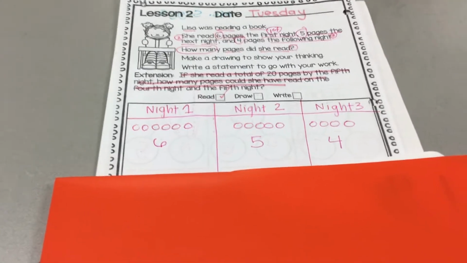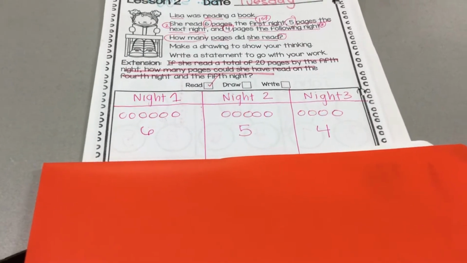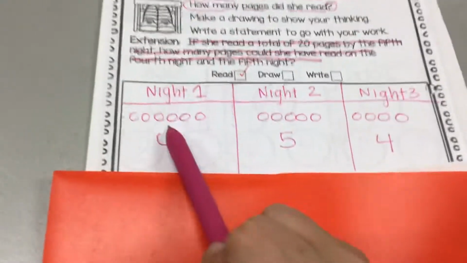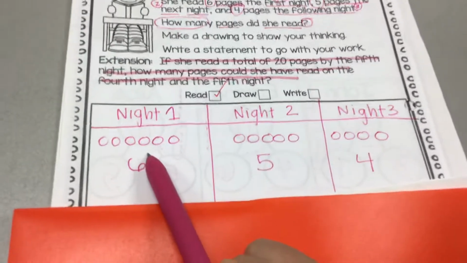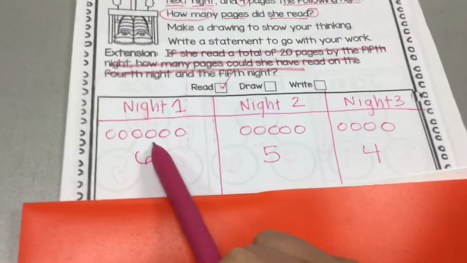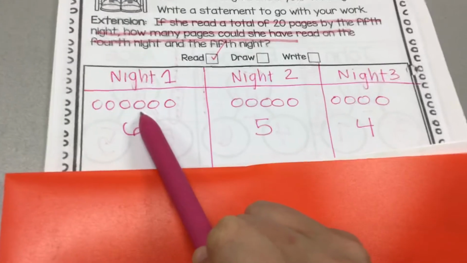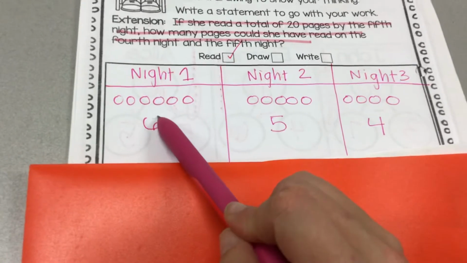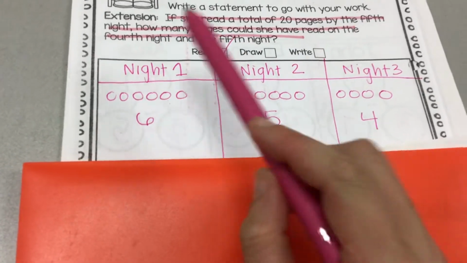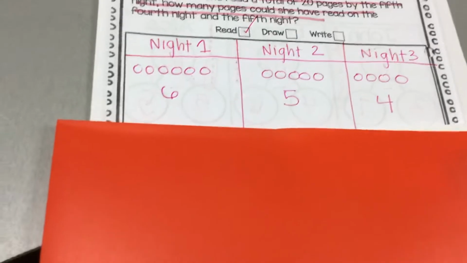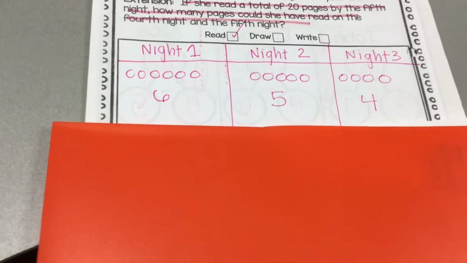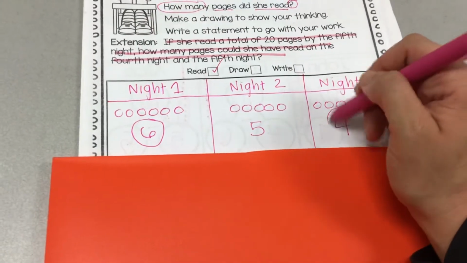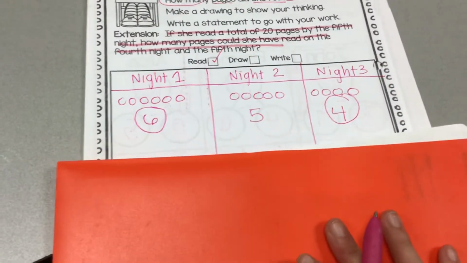If you're saying 6 and 4, you're right. I'm going to tell you a trick about making a 10. You always want to use the biggest number. Why do you think you would want to use the biggest number? It's because it's the closest to 10. You're right. So you're going to use 6. And how many more does this friend 6 need to get to 10? Does he need 5 or does he need 4? He needs 4. You're right. So I'm going to circle 6 and circle 4, because I'm putting those 2 together to make 10.